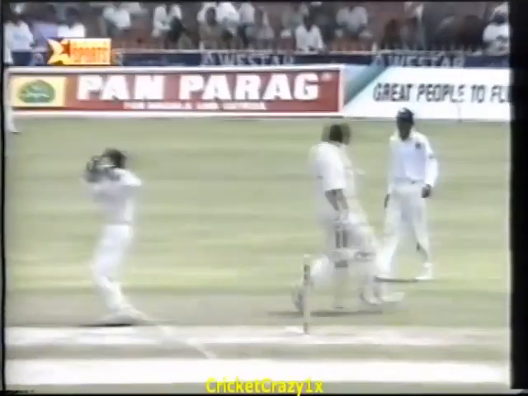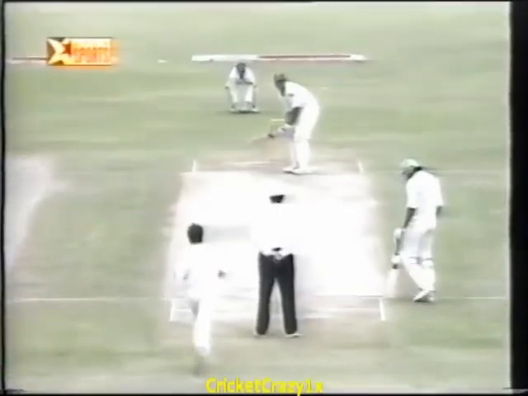Kicked away nicely, a little bit of confusion, but safely back for the 2nd run. That's clear.